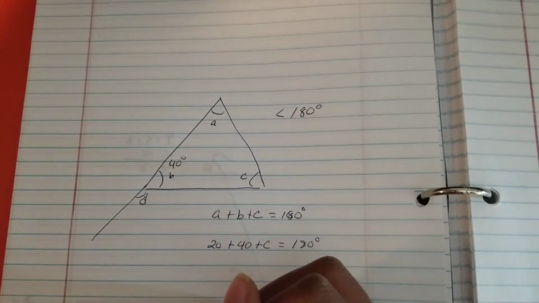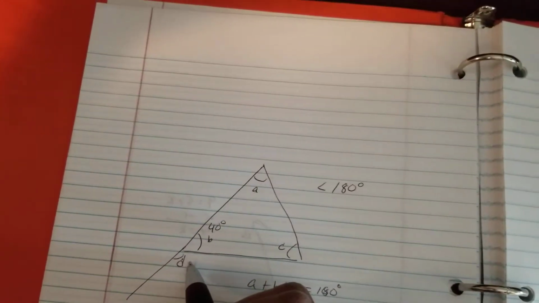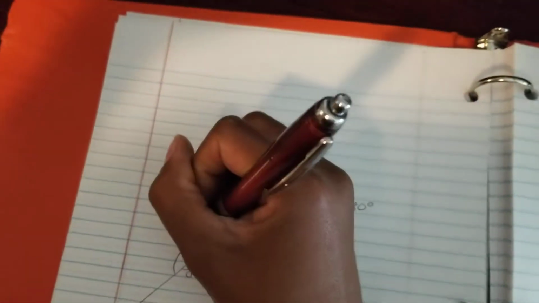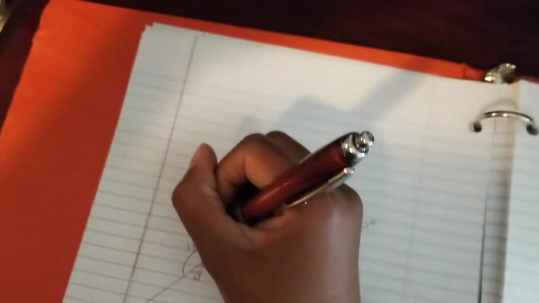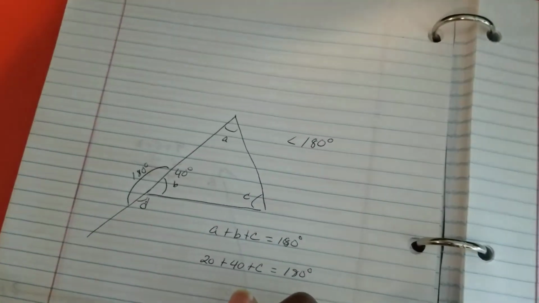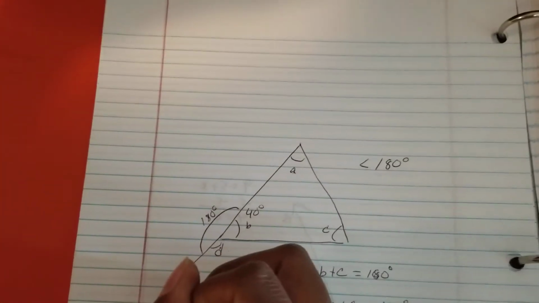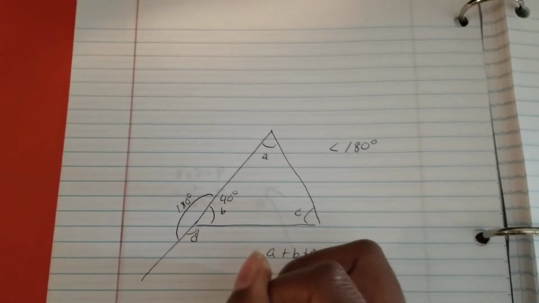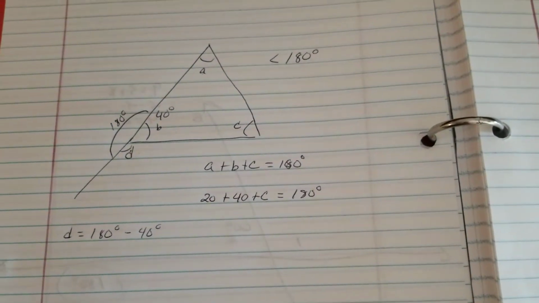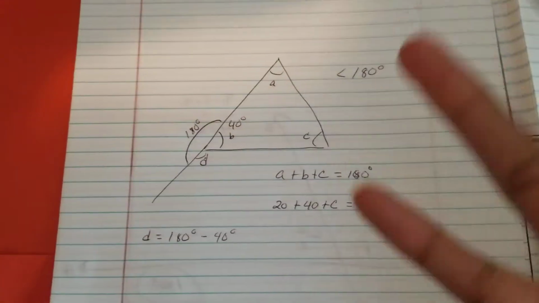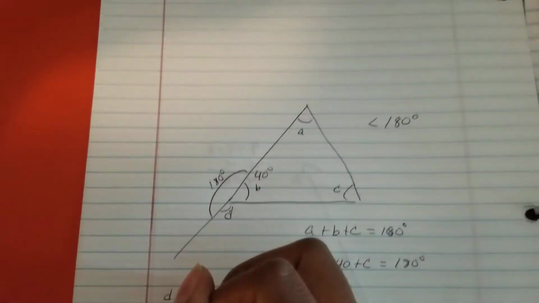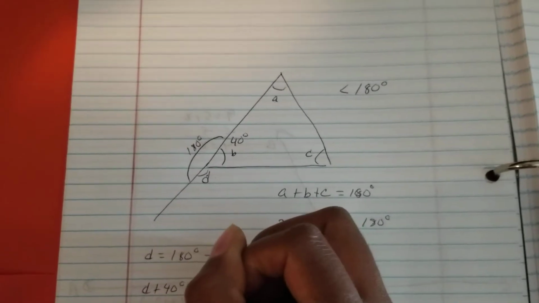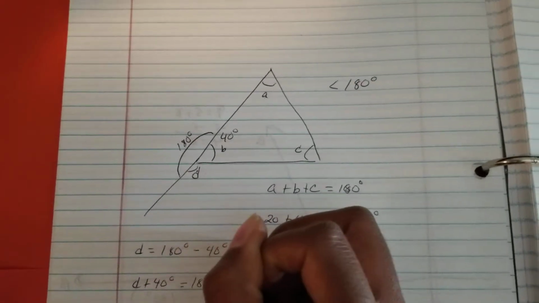Okay? And so now I just need to realize that this is just a straight line, and a straight line has an angle of 180 degrees. So to find D, D would equal 180 degrees minus 40 degrees. Or if I wanted to set it up as an equation that you're used to seeing, it would be D plus 40 degrees equals 180 degrees.